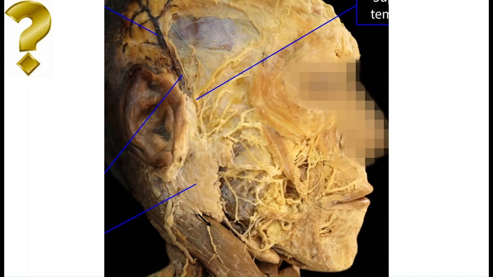And if you look anterior and inferior to the external ear, you will find the parotid gland. Parotid gland is described as being pyramidal, and what you see is the base of the pyramid, and the tip is going inside between the ramus of the mandible and the mastoid process.